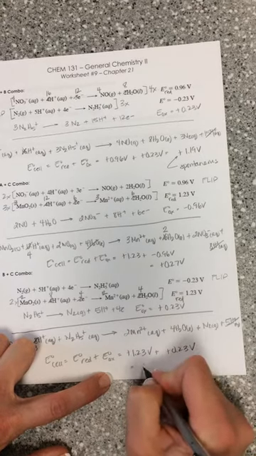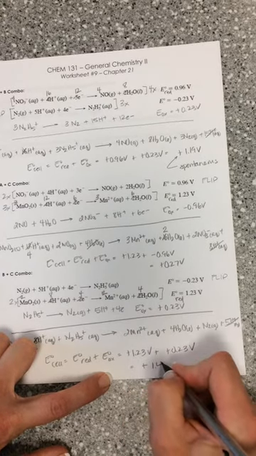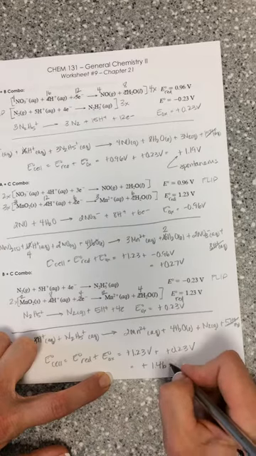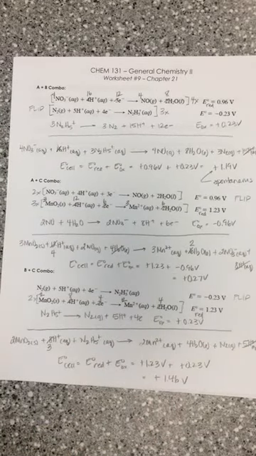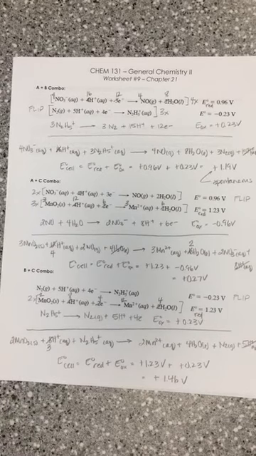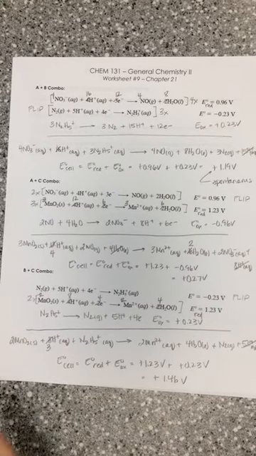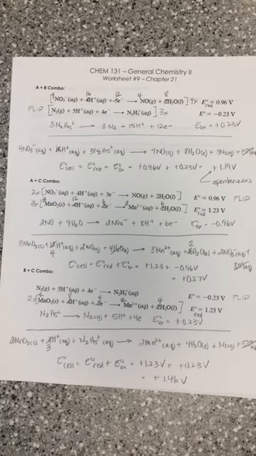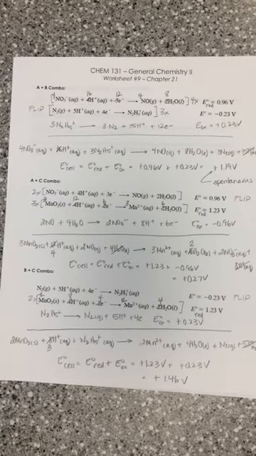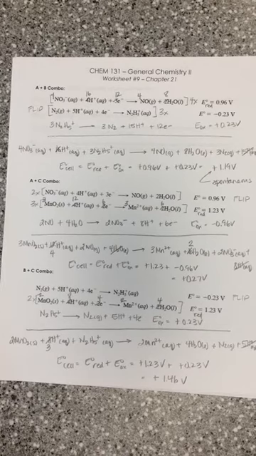And so that will equal positive 1.46 volts. So again, just some very detailed, not overly difficult, but you've got to make sure you keep track of all your species, all your numbers, all your coefficients to make sure that you end up with the right overall equation and the right overall value for E cell.